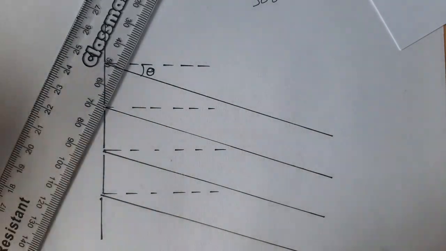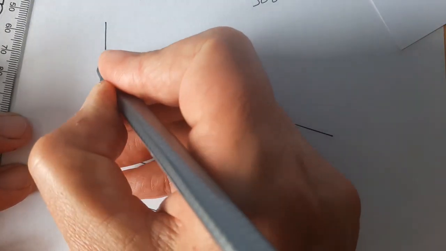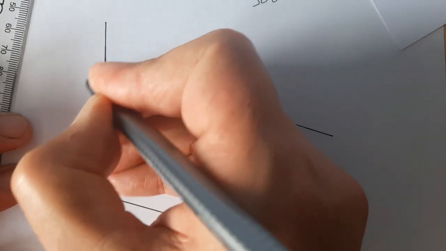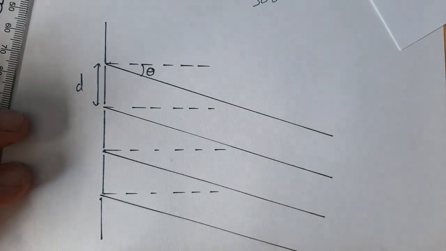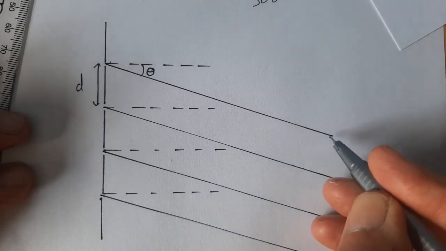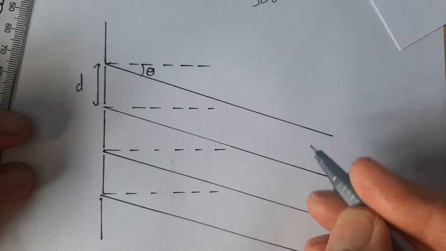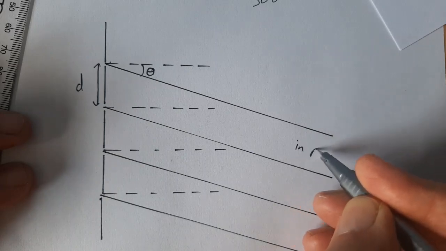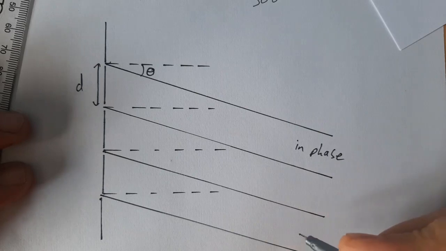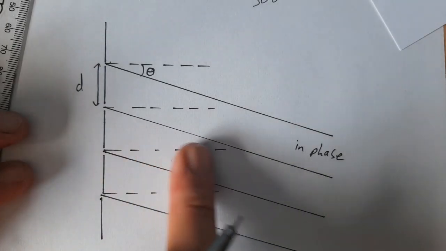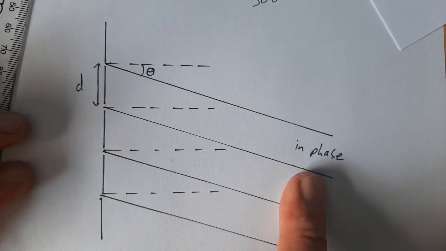So, what do we know about this triangle? Well, we know that that distance is d, the distance between adjacent slits, and we know that if this ray and this ray are going to form a bright spot, then the light must be in phase.